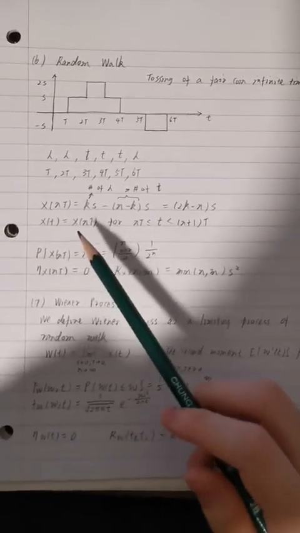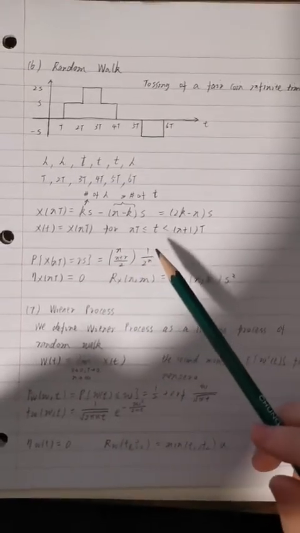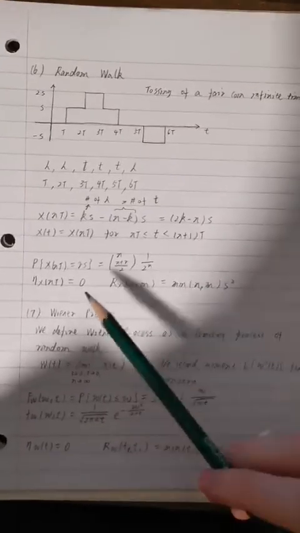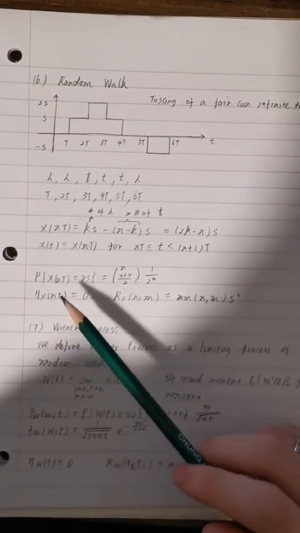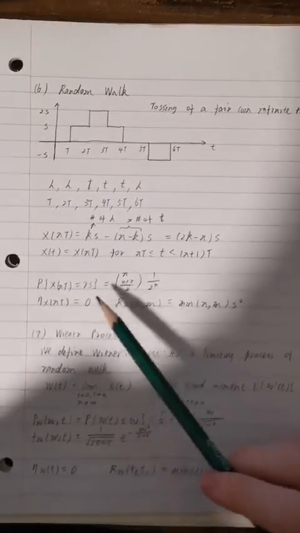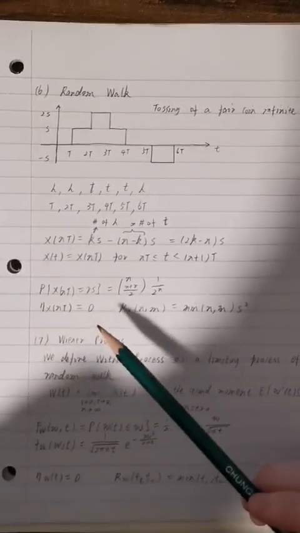So X(t) equals X(nT) for nT less than t less than (n plus 1)T, and its density, P(X(nT) equals r s), equals this function, and its mean is 0.